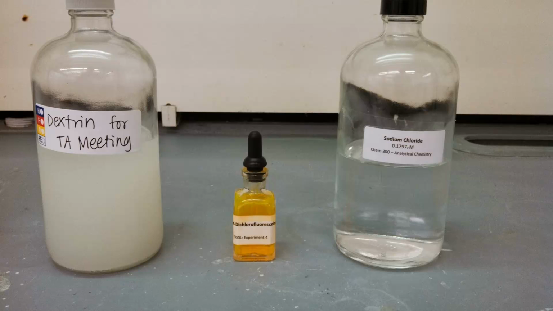In addition to this, your weigh bottle that you left at the end of experiment 3 will have silver nitrate, which you'll use to make your titrant solution. And you'll also get an unknown in a small unknown bottle.